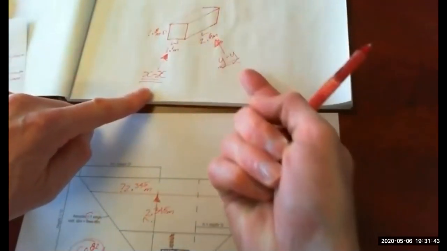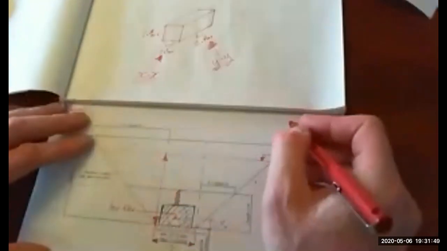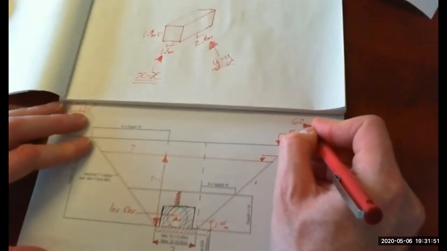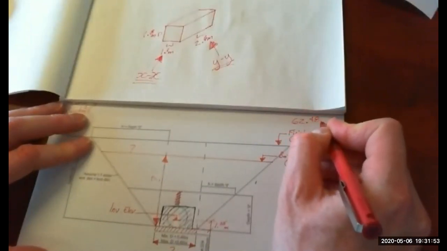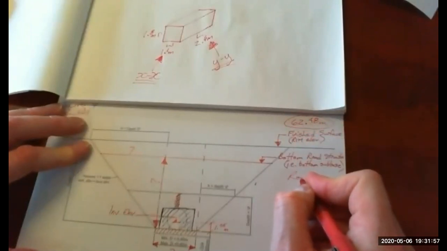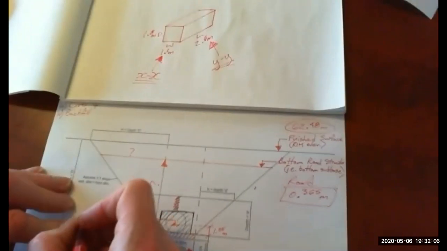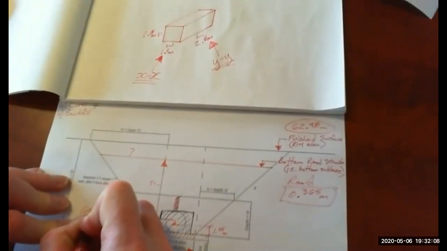So we just did the X direction. So we do the exact same thing looking at the Y direction. So again, our rim doesn't change, 62.48. So the road, 0.365. Invert of our pipe is the same, so 60.82.